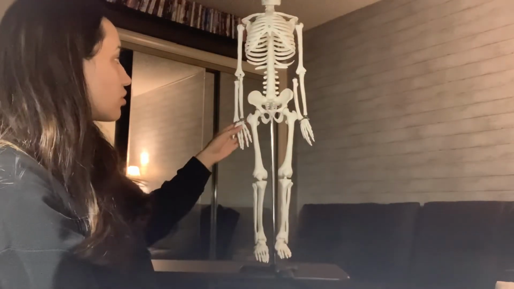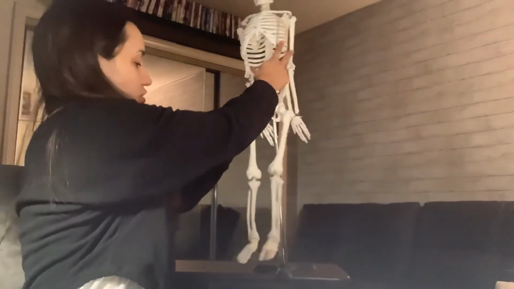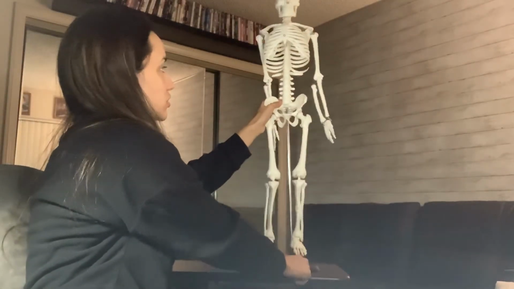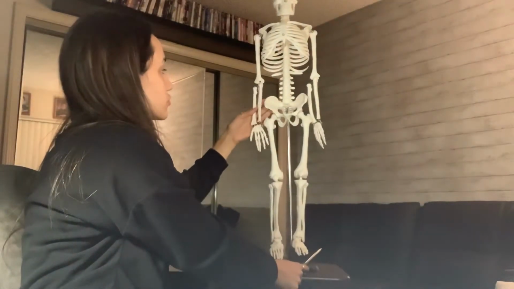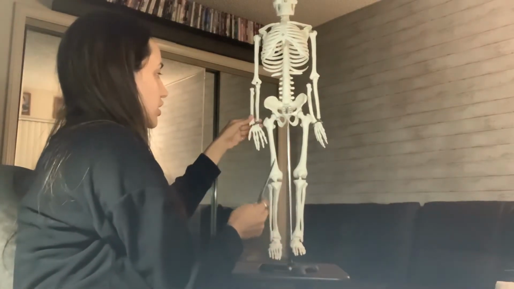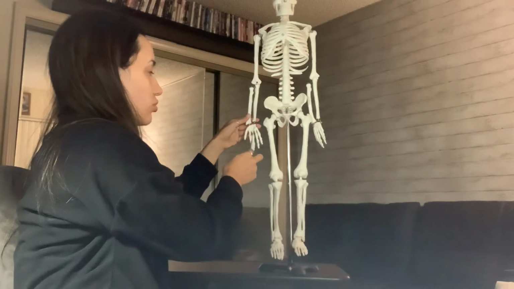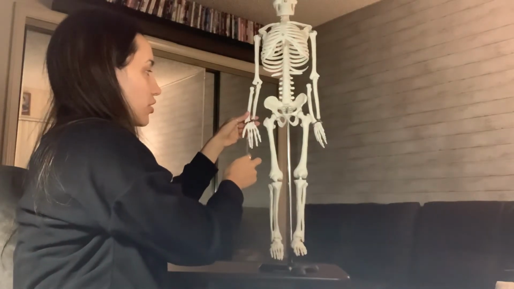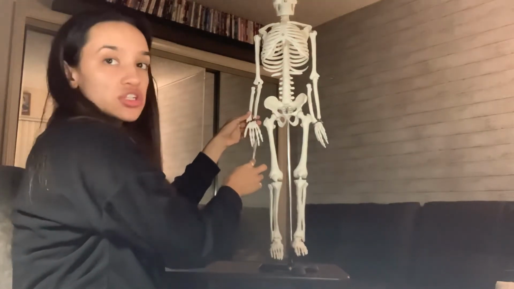So now I will come to the bones of the hand. Okay. So on the outside here, these are the carpals, these are the metacarpals, and these are the phalanges.